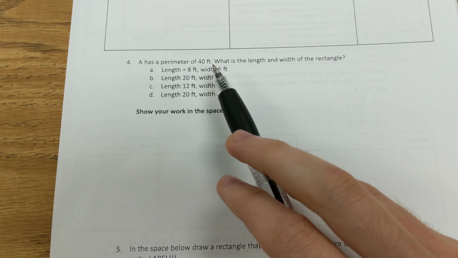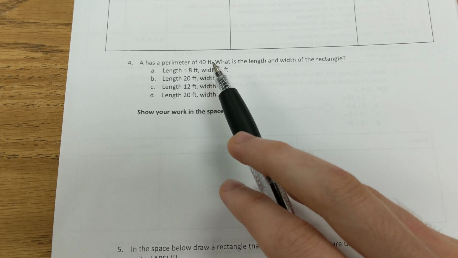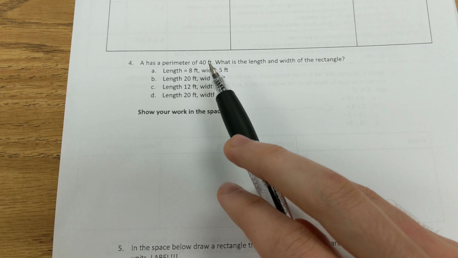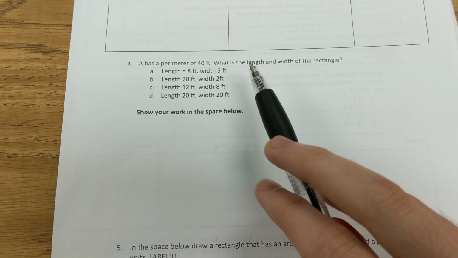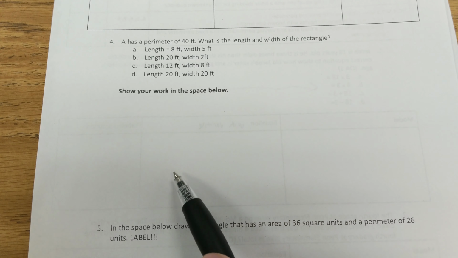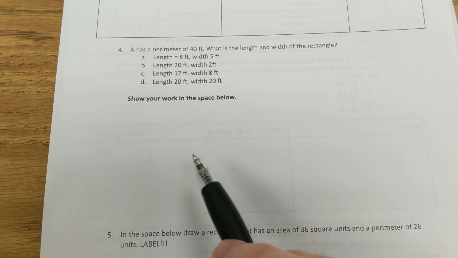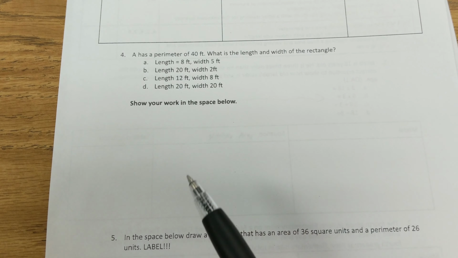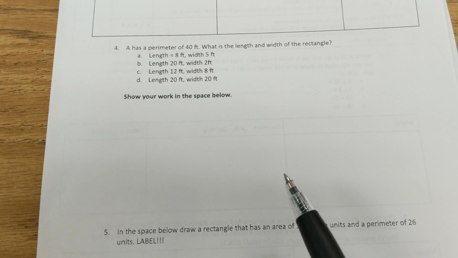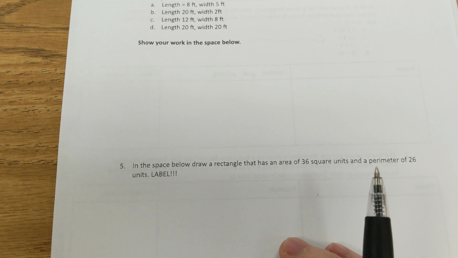So if you remember, there's a little pattern trick that you can use to help you find out the dimensions of fixed perimeter rectangles. Make sure you have your work down here. Remember, your work is the most important part of this question. So if you are just circling an answer but you don't have the work to back it up, you're going to lose a lot of points. So make sure you're doing that on number 4.